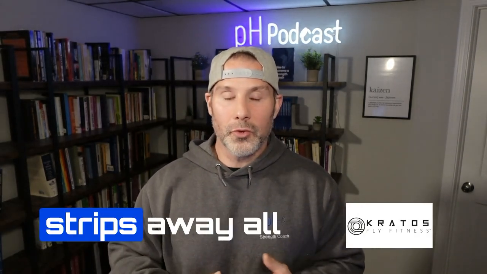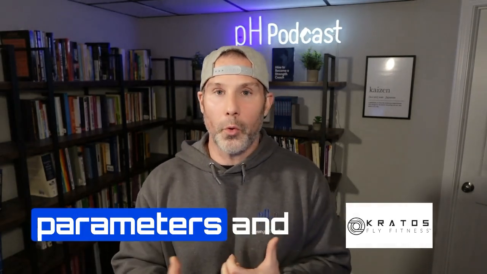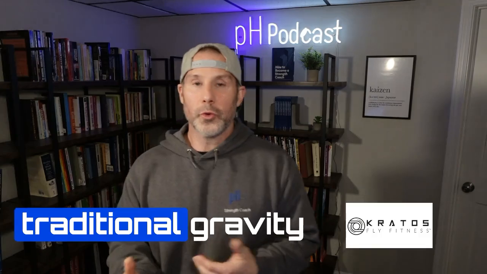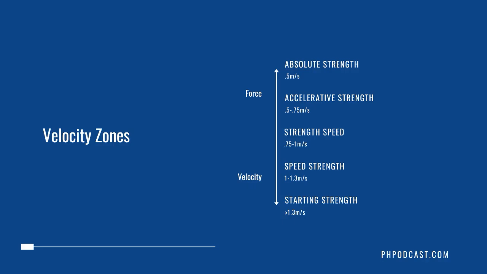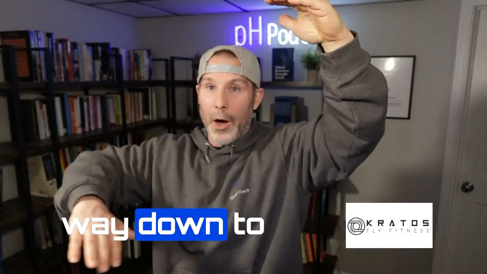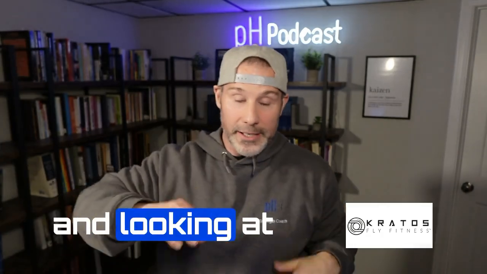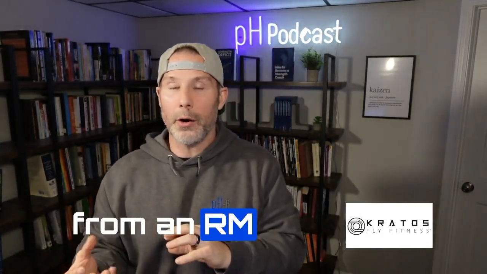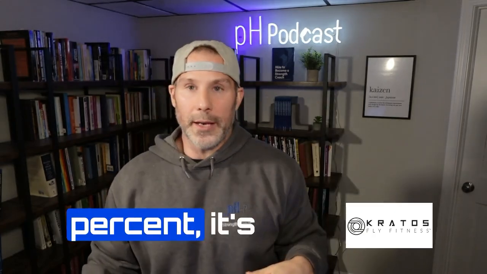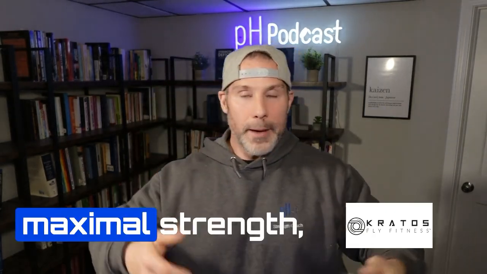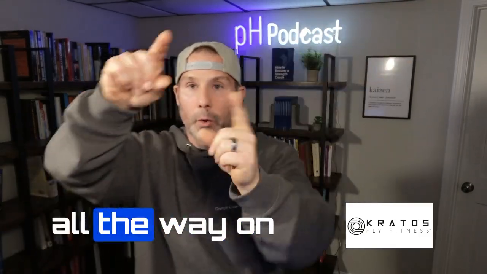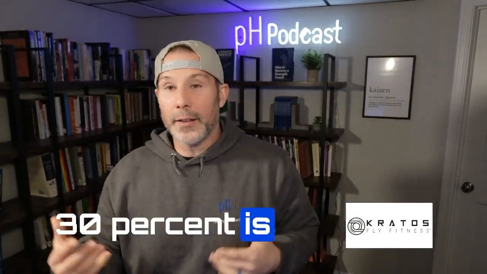But the point being of flywheel is it kind of strips away all these parameters and models we have to think about with traditional gravity-based resistance. As we move forward, we look at the force velocity curve, and we look at high force. So we look at a true maximal strength all the way down to high velocity and looking at maximum velocity. And we know from an RM perspective, like 90 to 100% is going to be this absolute strength, maximal strength, whatever you want to term it. And we look at all the way on the other end, 30% is going to be this maximal velocity.